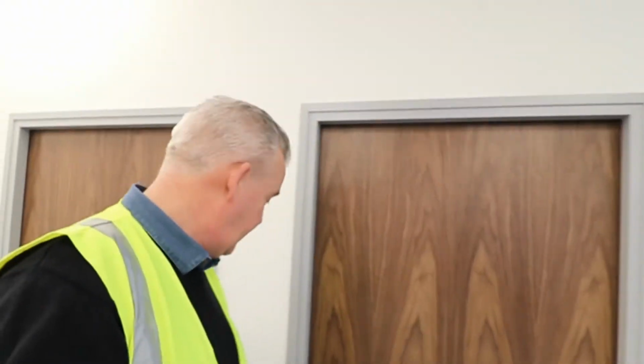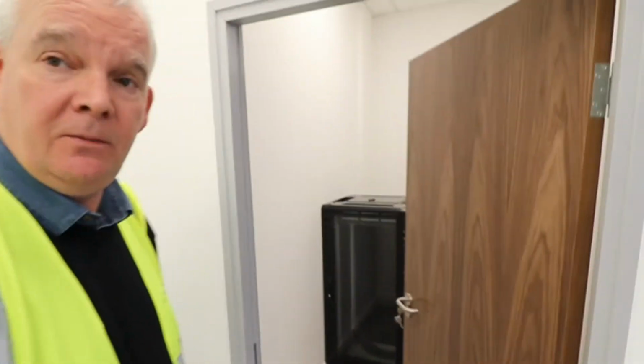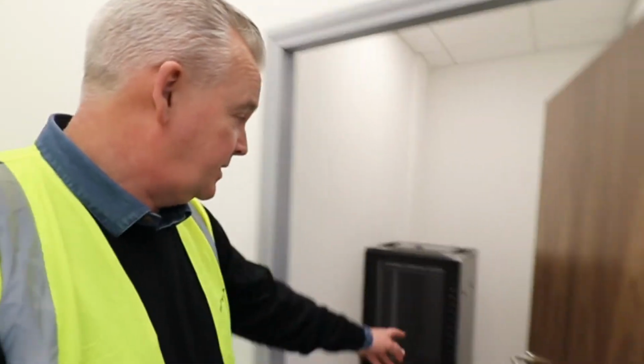So towards the end of the office here, we have individual manager's office. This is what the client wanted. Standard height walnut doors here, because there are two, one going into the client's comms room with their comms cabinet, which is patched back to all of the sockets around the office.